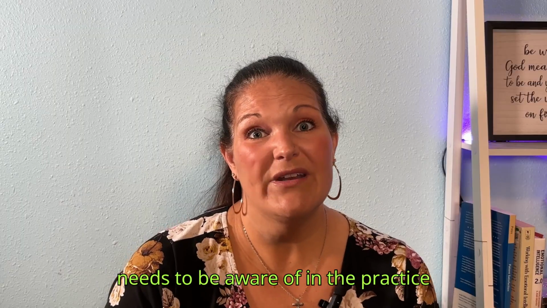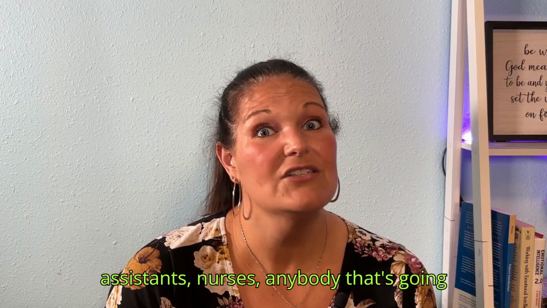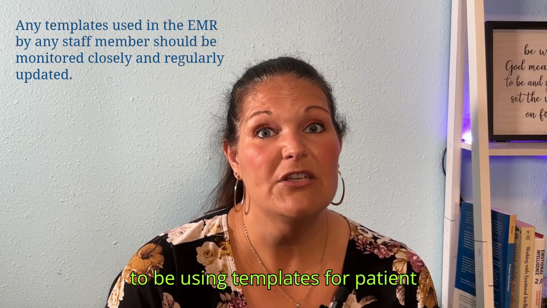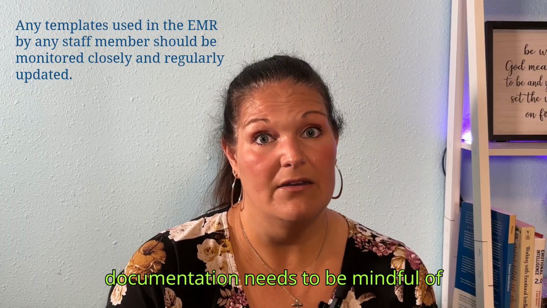Another thing that everyone needs to be aware of in the practice that's using templates, even your medical assistants, nurses, anybody that's going to be using templates for patient documentation, needs to be mindful of this.